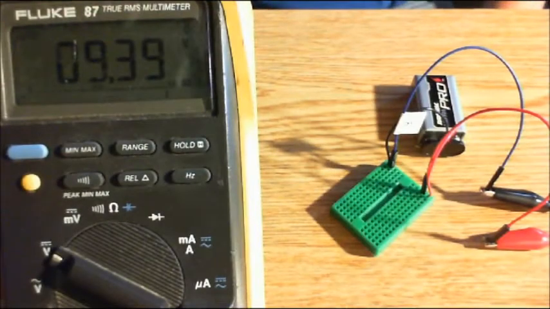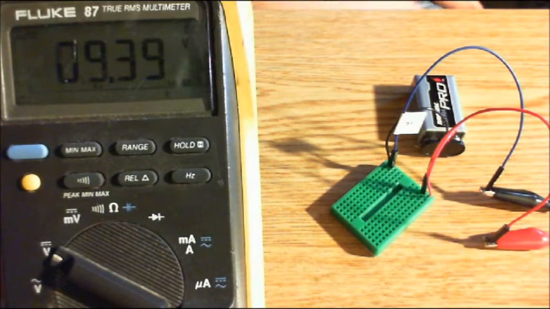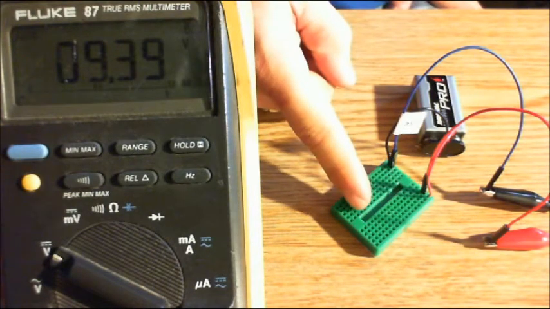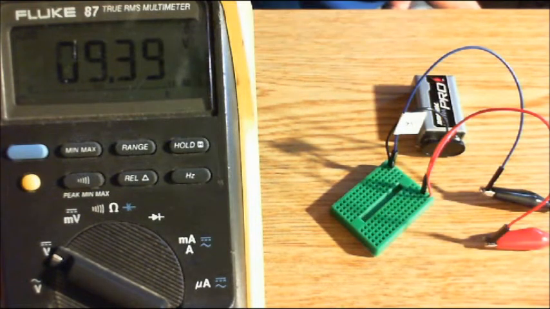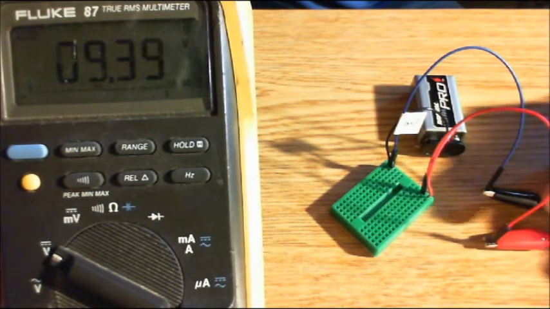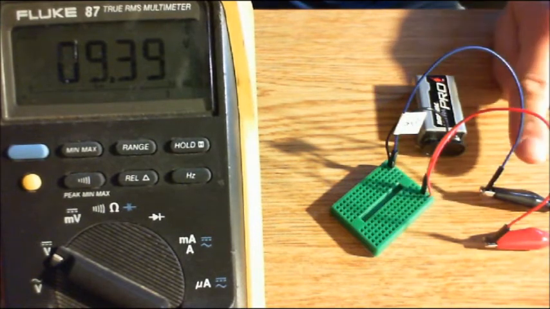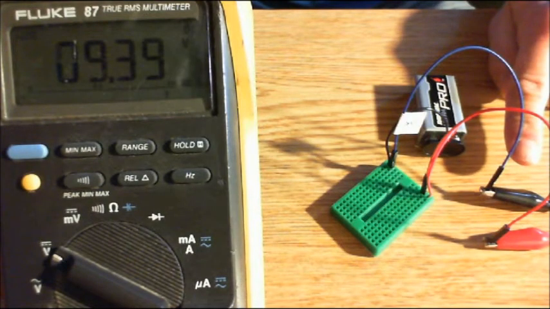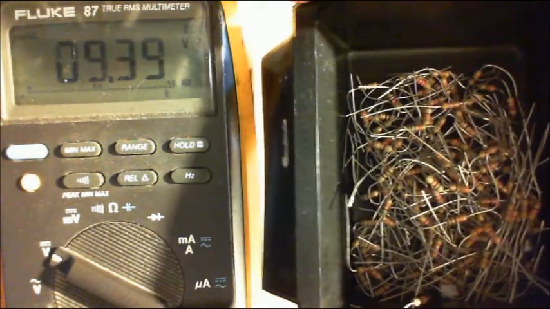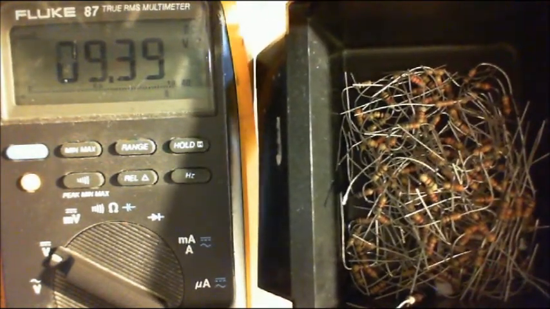Okay, so in order to do this, I'm going to set myself up a little test rig here, and you can see I've got a little breadboard so that I can plug in my LED. I've got a 9-volt battery, and I've got my meter set up with my leads plugged into that breadboard. So right now I'm reading 9.39 volts, and that's the open circuit voltage on this battery. I also have a giant pile of random resistors which I'm going to use to set up my characterization.